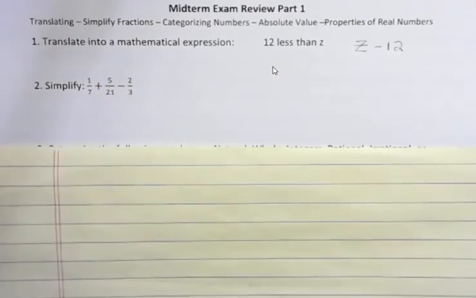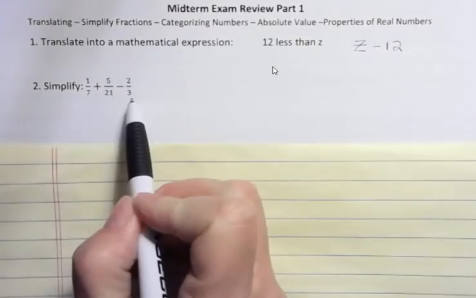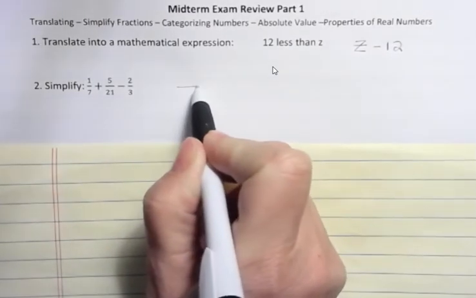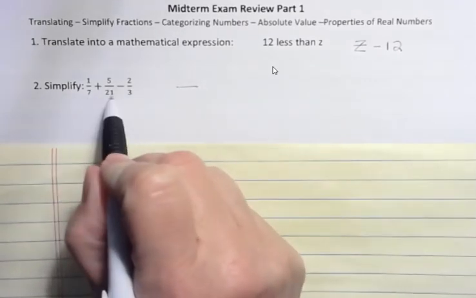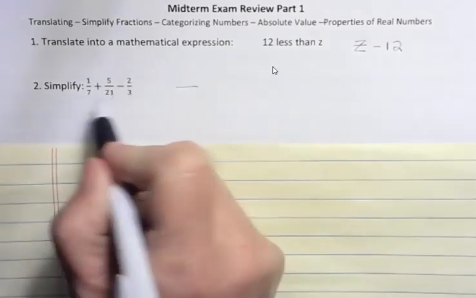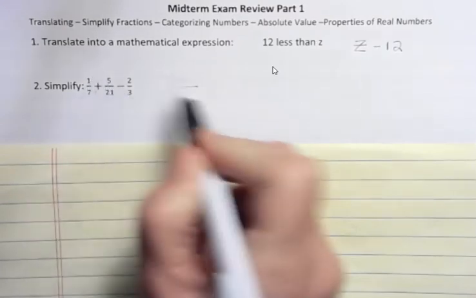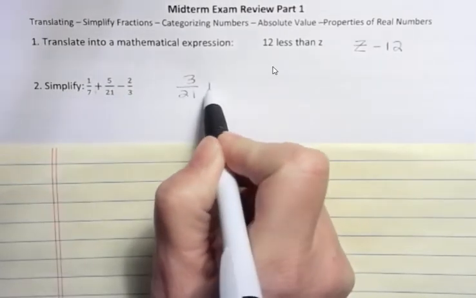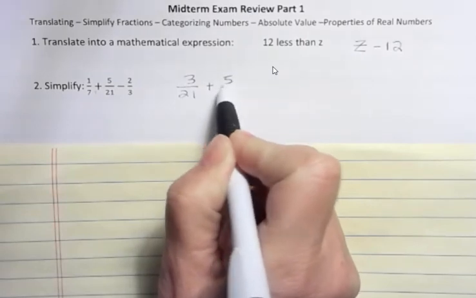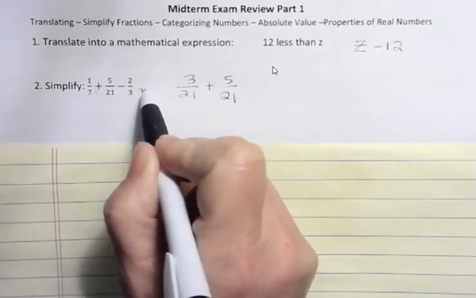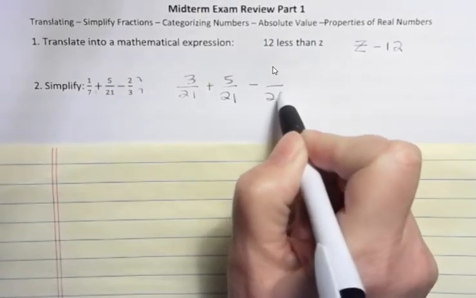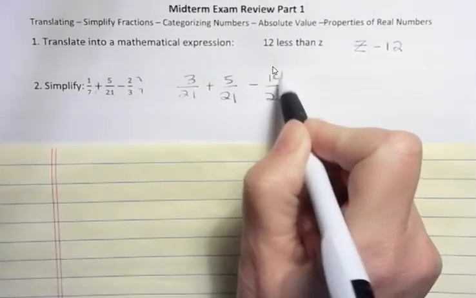Okay, second is simplifying fractions. Remember that if you want to add and subtract fractions, you need to rewrite those with a common denominator. 7, 3, and 21 all go into 21, so I would do 7 times 3 and get 21, and 1 times 3 and get 3. The 5 over 21 wouldn't change, and 3 times 7 here I would get 21, and 2 times 7 is 14.